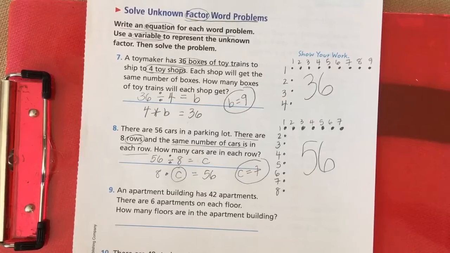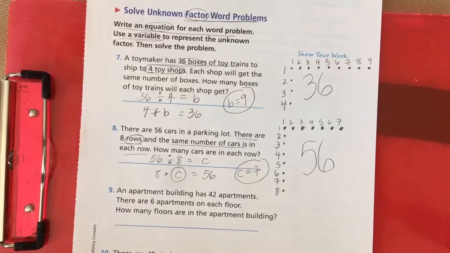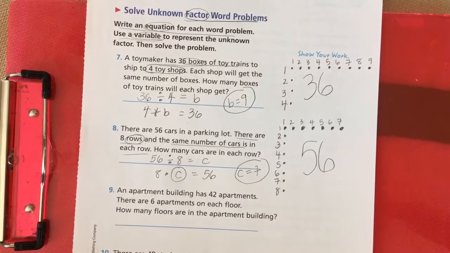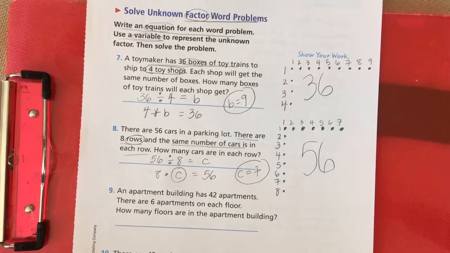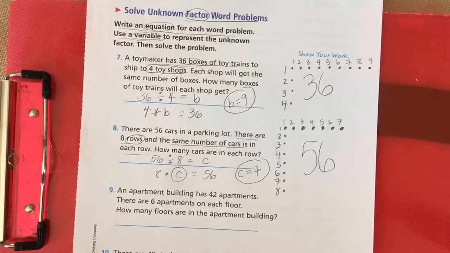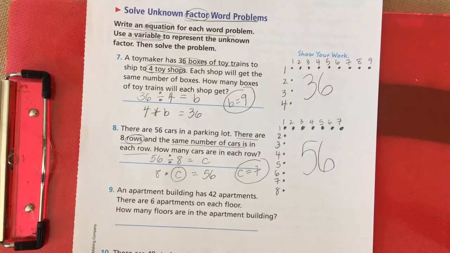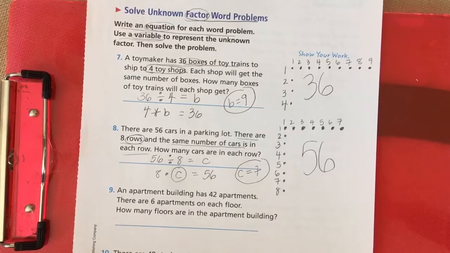All right, an apartment building has 42 apartments. Those are like tiny little houses, but they're all together. An apartment building has 42 apartments. There are 6 apartments on each floor. How many floors are there?